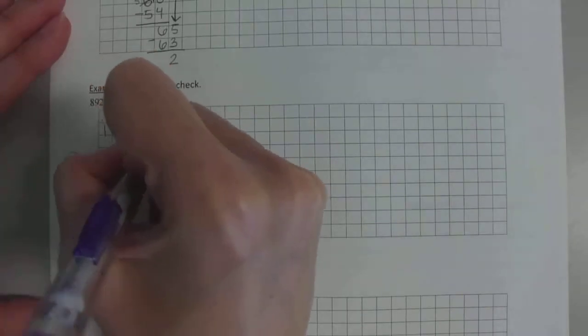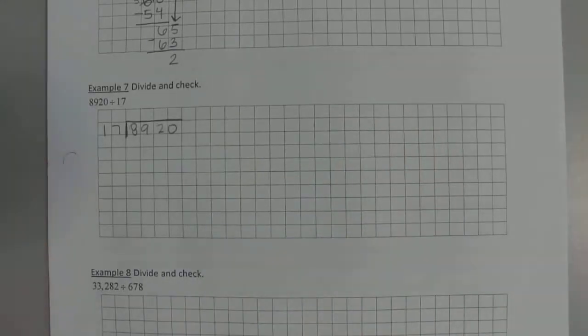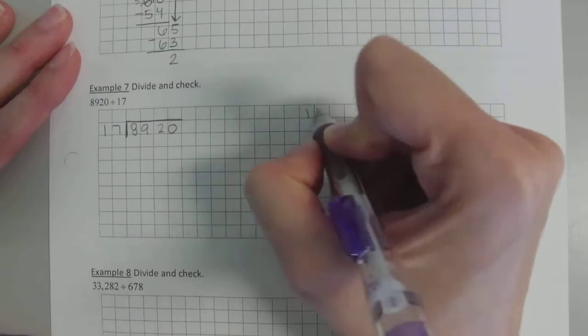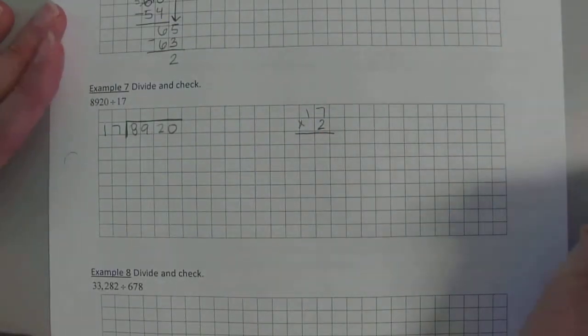8920, it'll be on the inside. So what makes this difficult is now that we have to take a double digit into these numbers, and I'm a math teacher and I do not know multiples of 17. So what do I do? I go over here and multiply 17 a handful of times by numbers, okay? So I'll just do 17 times 2 to start off.